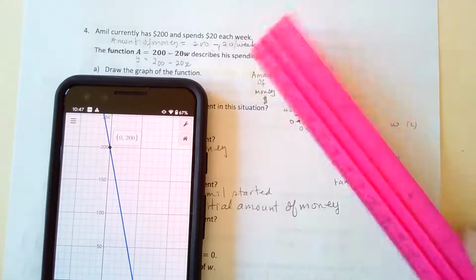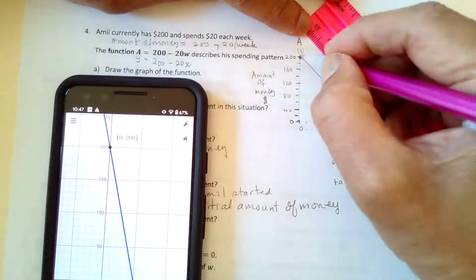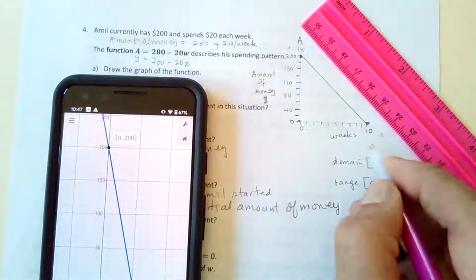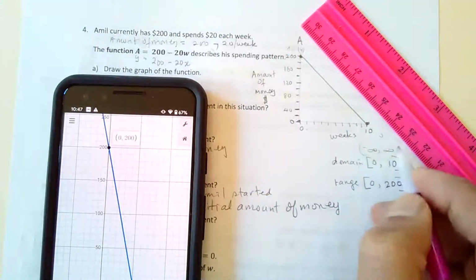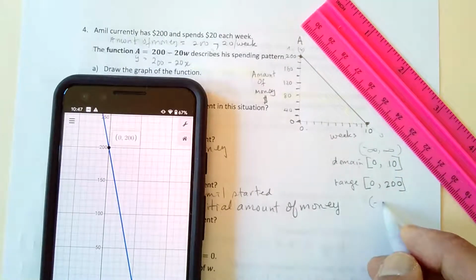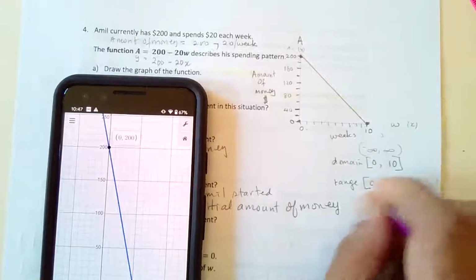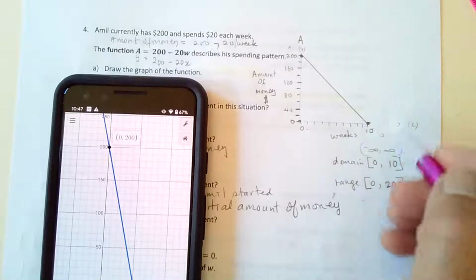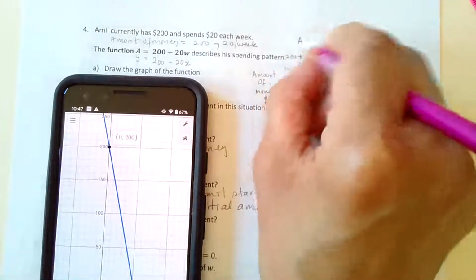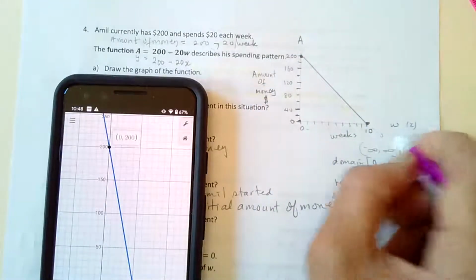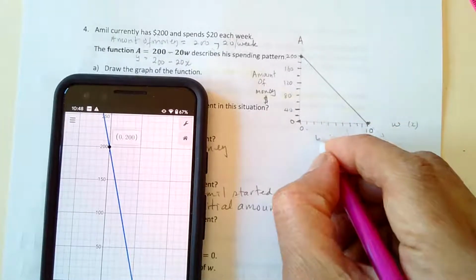Now, if this graph were to continue forever, let's say if I put an arrow here, then the domain would be from negative infinity to positive infinity, with curved brackets, same as the range. Or you can also have a different situation where only one may be restricted. But in this case there is a restriction, so we cannot write it in infinity form. Let's write the units here: weeks.